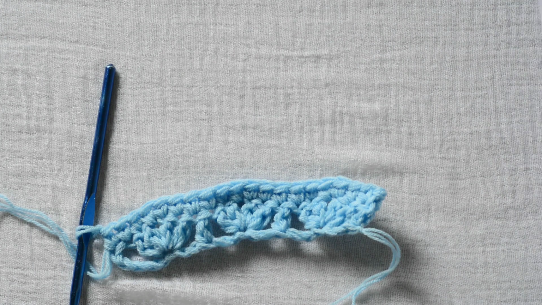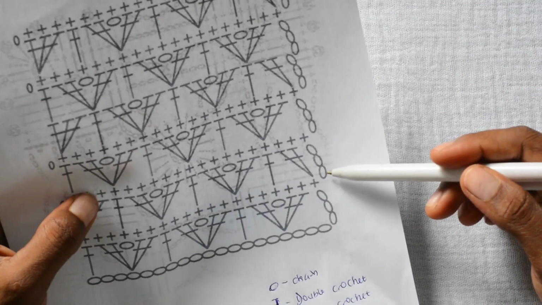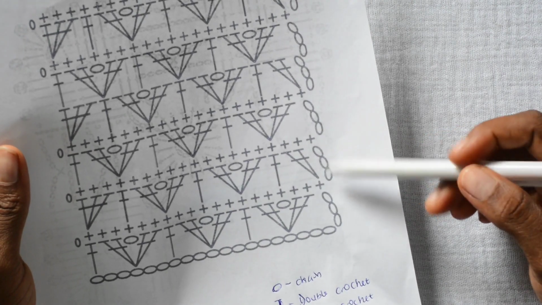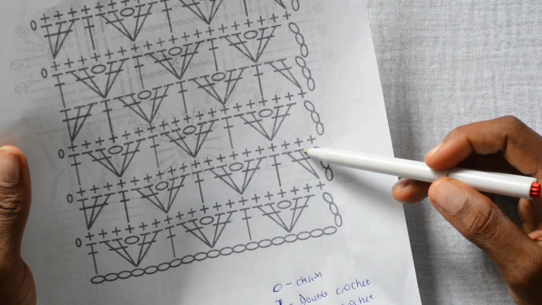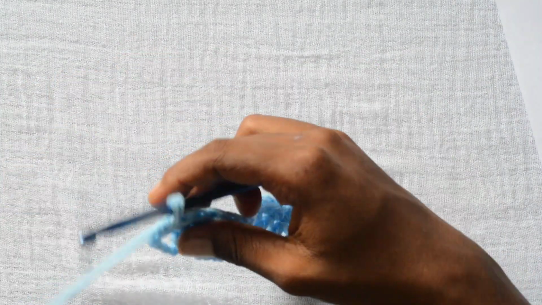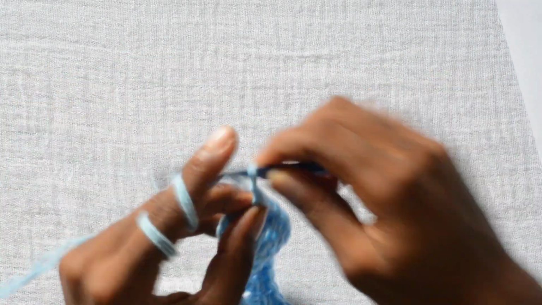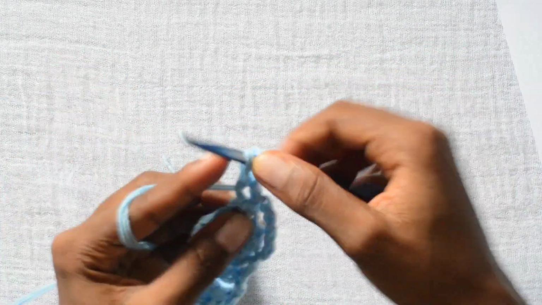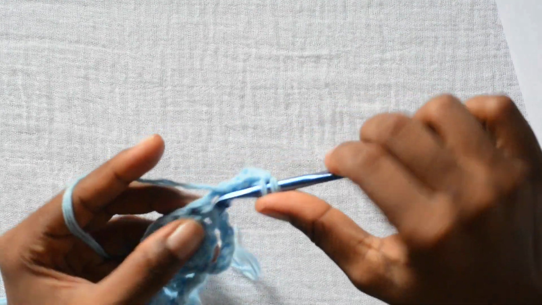We're moving on to the next row now. I do a chain 3. You can see the circles, there are 3 of them. 1, 2, 3, chain 3, then do 2 double crochets, 1, 2 in the very first single crochet. So let's just do that. Chain 3, 1, 2, 3, then you do your 2 double crochets in this first space, 1, 2. Done.